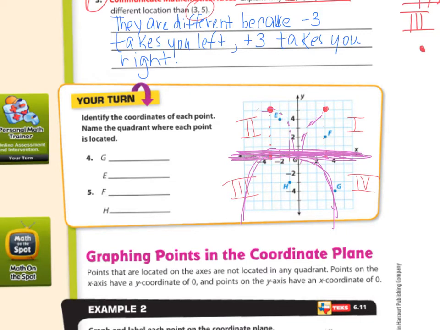Okay, now I'm going to just go over some of these questions with you, and please do not write these down. Just listen. Okay, we're right here. Identify the coordinates of each point. Name the quadrant where each point is located. So let's find G. G is right here.